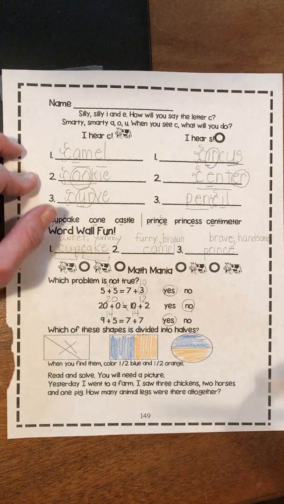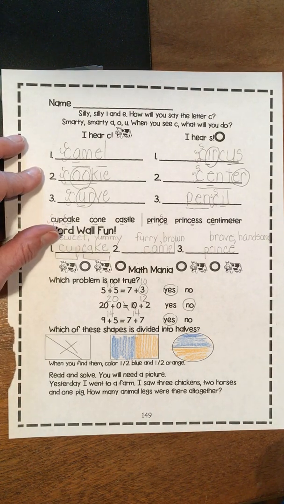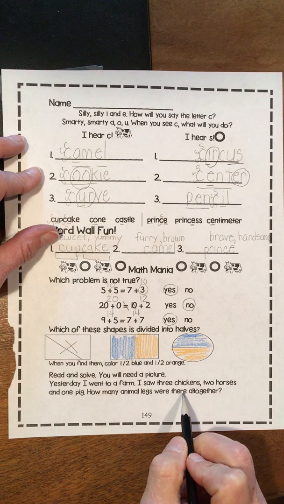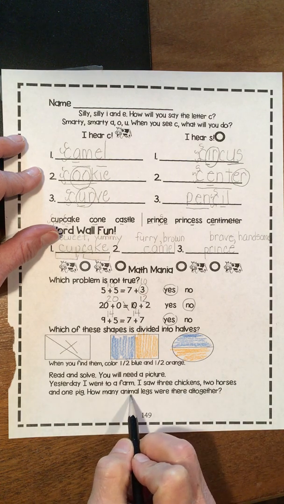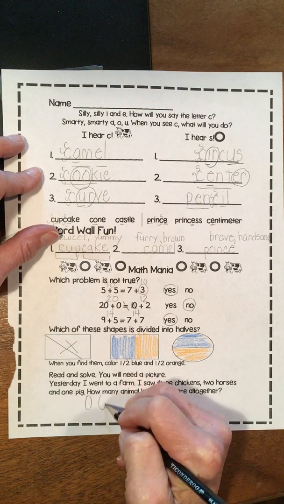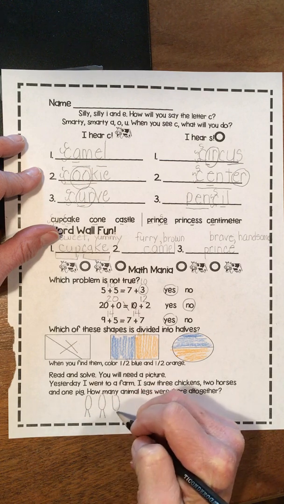Read and solve. It says you will need a picture. I don't think that you really do. We're looking for key numbers and keywords. Yesterday I went to a farm. I might need a picture because I saw 3 chickens, 2 horses, and 1 pig. How many animal legs were there all together? So if I saw 3 chickens, here we go. A chicken has 2 legs.